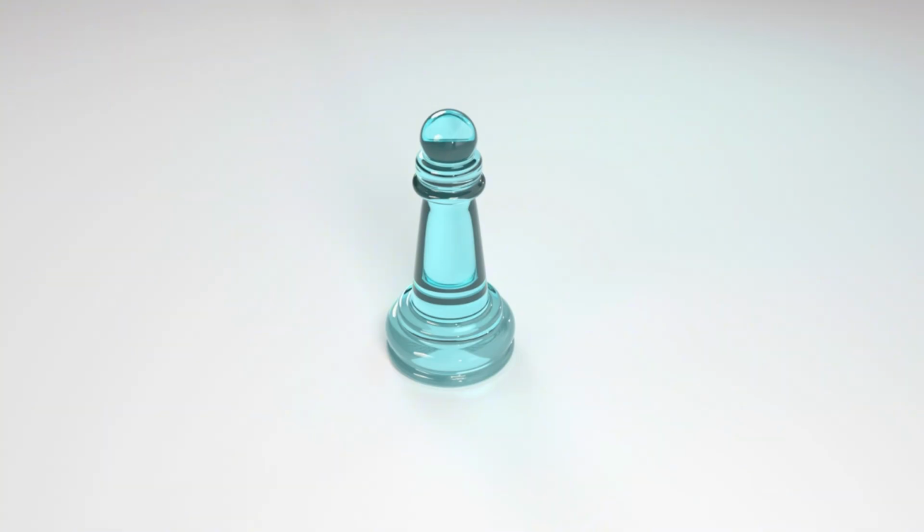Don't worry about the lighting. I have done a custom lighting on this pawn shape. We'll see that in a future lecture.